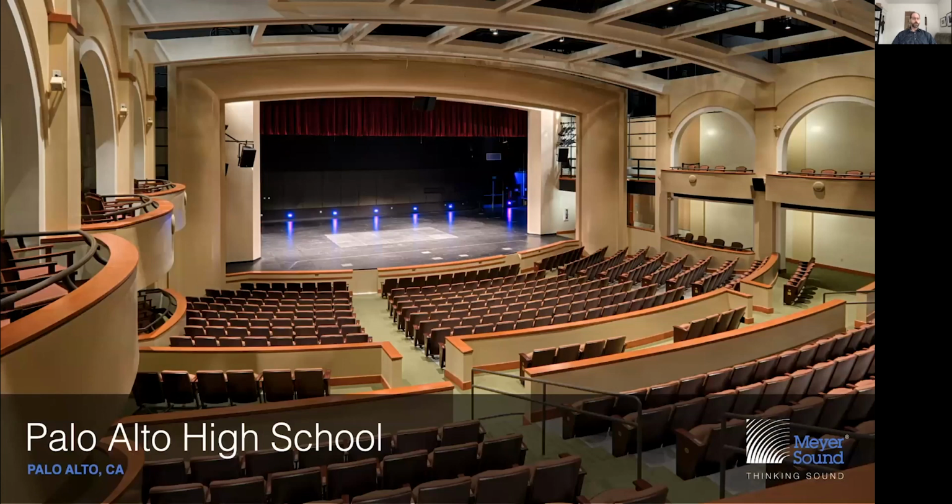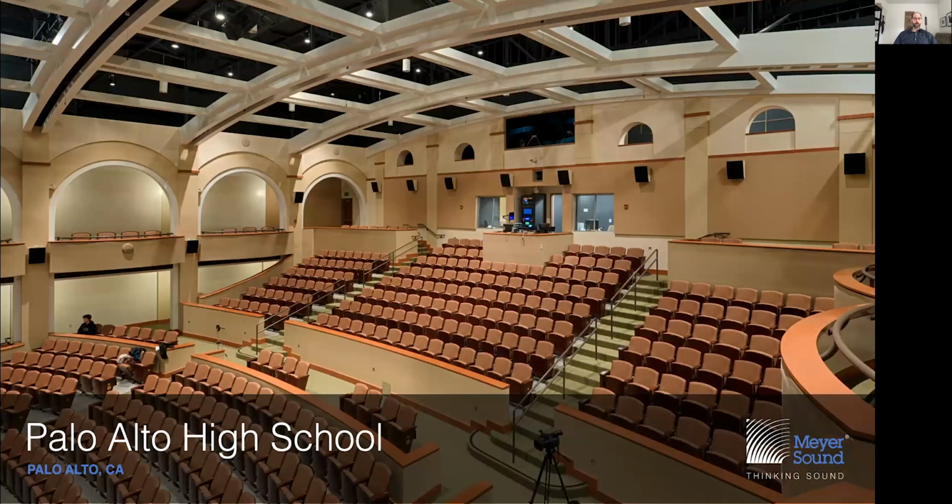So, a similar venue: this is the Palo Alto High School in Palo Alto, California. We worked with Shalleck Collaborative on this project. Again, a very multi-purpose room, 584 seats, used for instrumental, choral, and theater arts programs. Another example of a room where the loudspeakers are doing double duty.